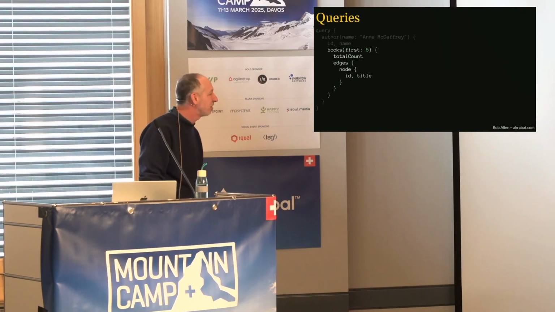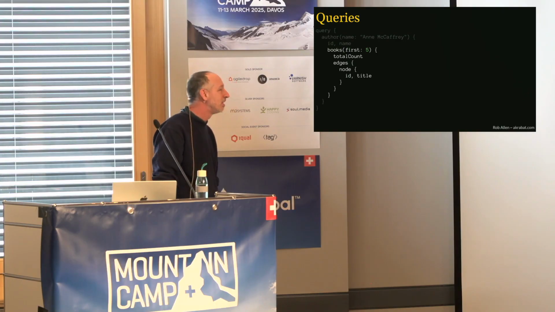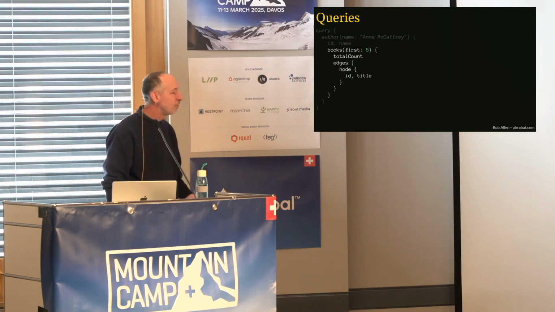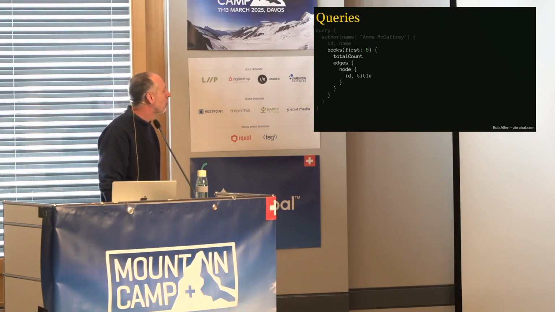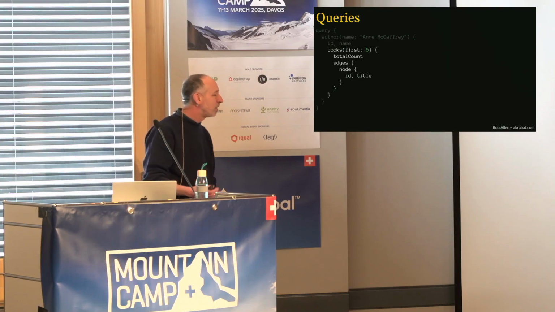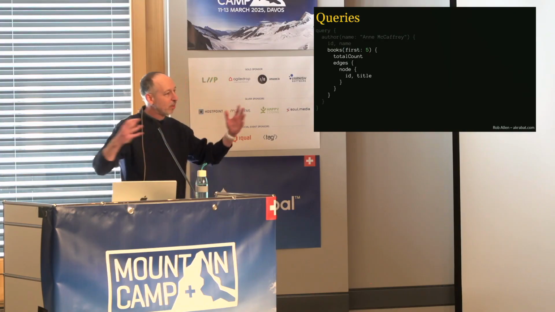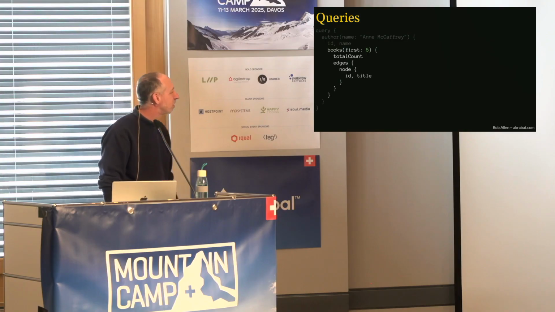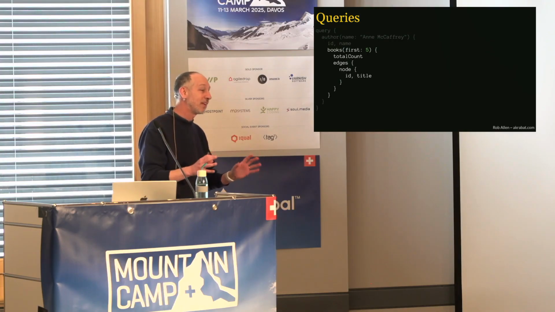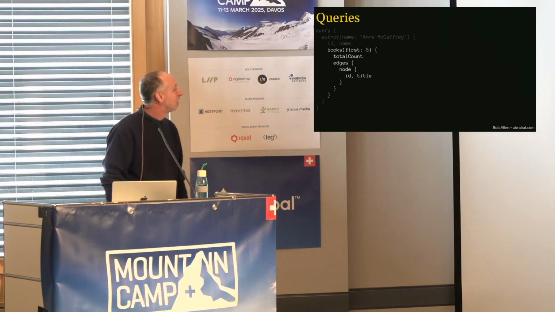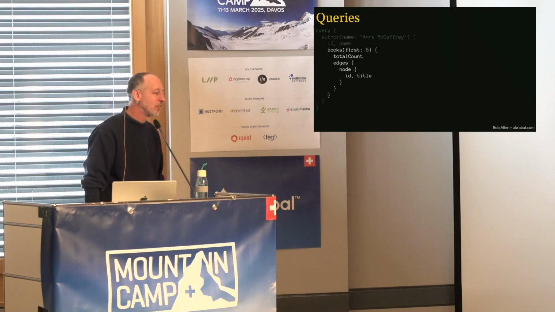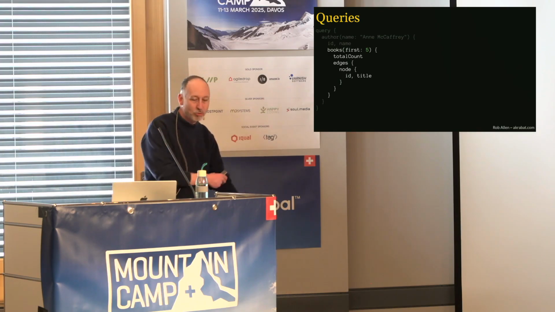And there's my embedded resource. I would like a list of Anne McCaffrey's books. Again, I put a filter on there. The first 5 is enough. A total count will tell me how many books in total are in the entirety of the record set. And then we have the edges and node, where you can see the GraphQL bit kicking in slightly. And ID and title for each book. So the node label there represents each book in my collection.